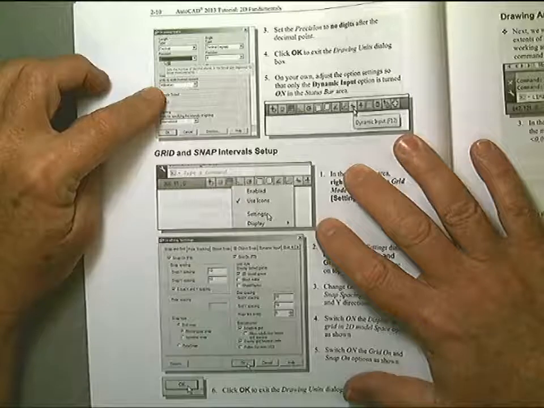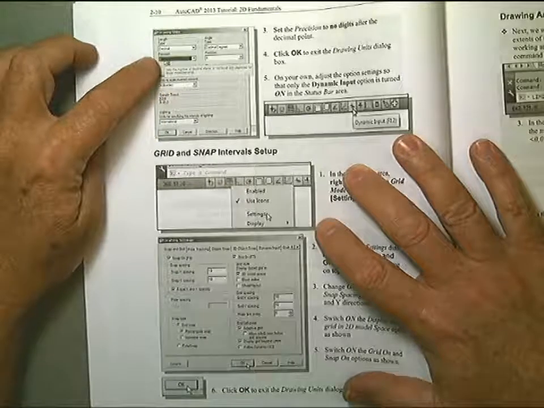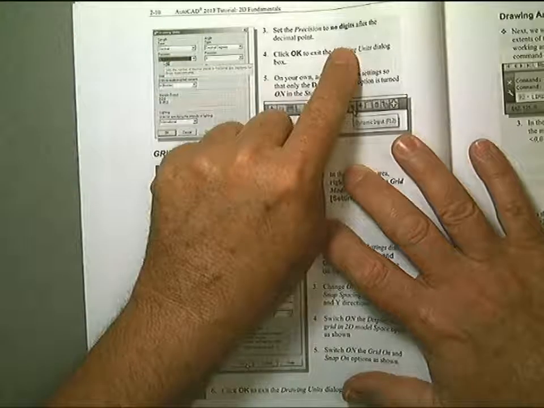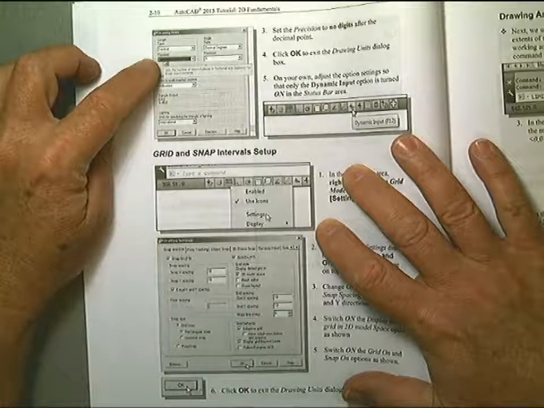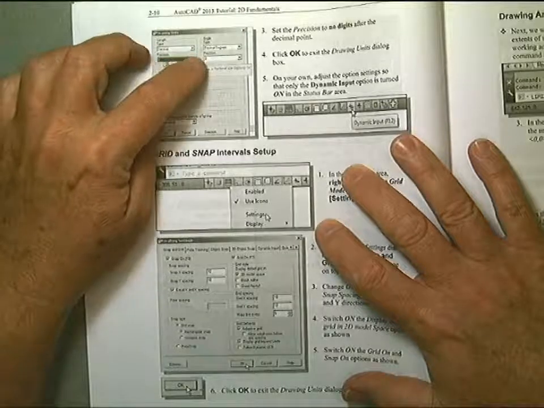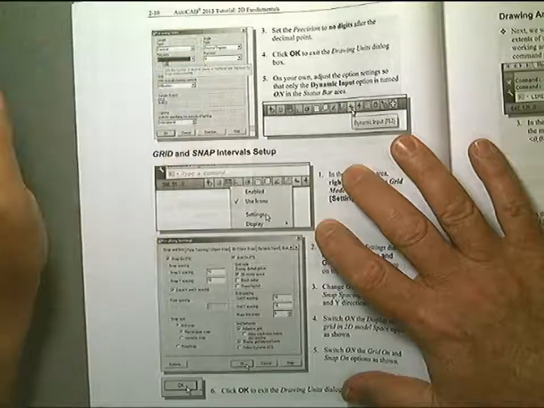We've started up a drawing that's metric. And your precision, you need to set that to 2 places. Now it says no digits, but I would set it to 1 or 2 places. Okay, at least in metric, 1 place. And then your angle measurement, you need to always set that to at least 1 place decimal.